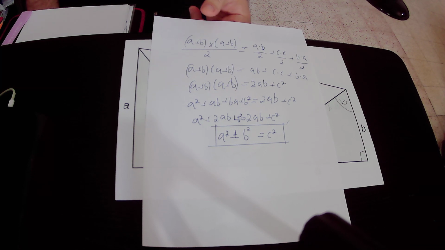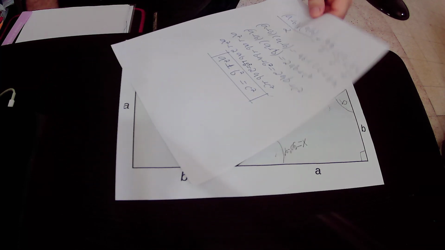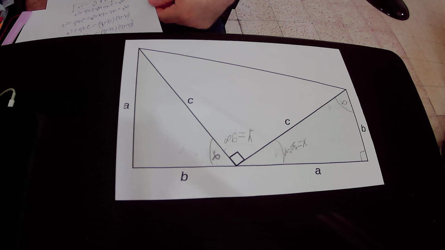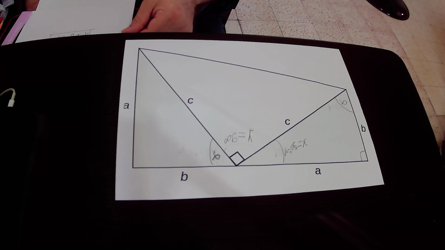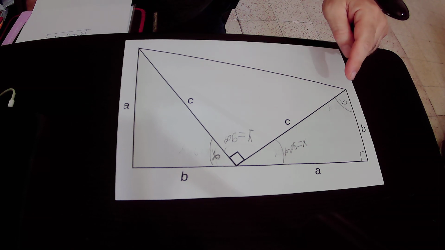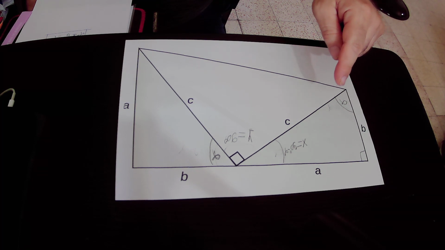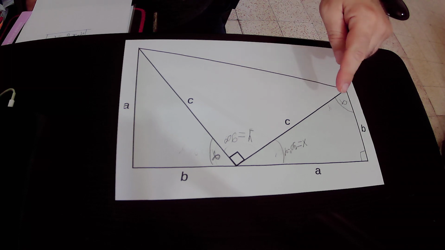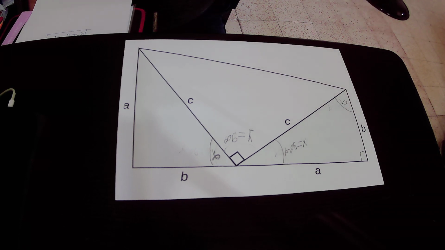Okay, so we can summarize the lecture, and we can say that we proved the Pythagorean theorem that says that the square of the hypotenuse equals the sum of the squares of the perpendiculars, or c square equals a square plus b square.